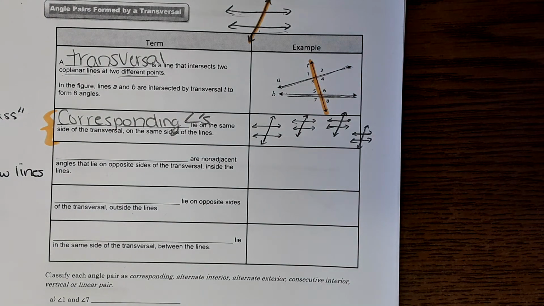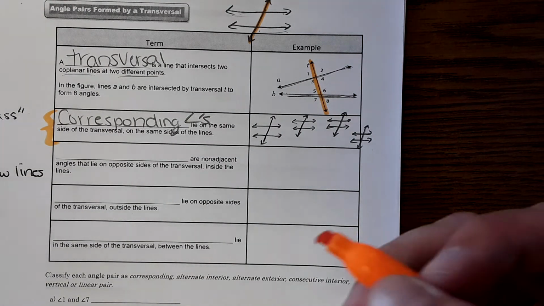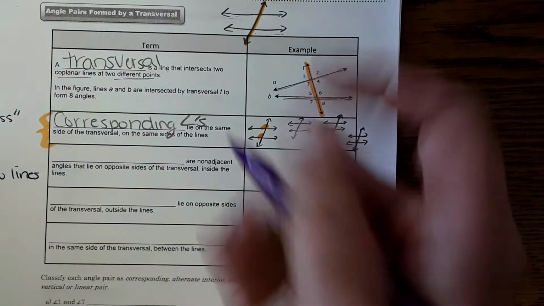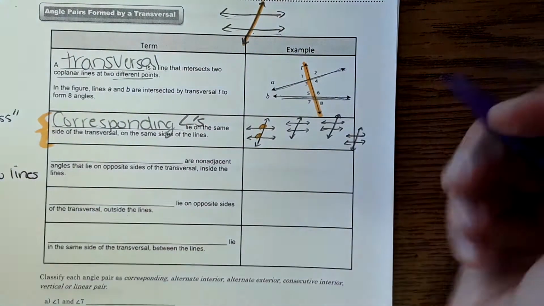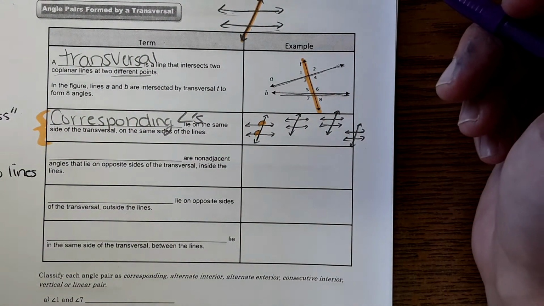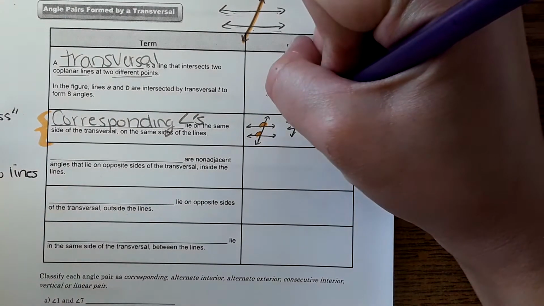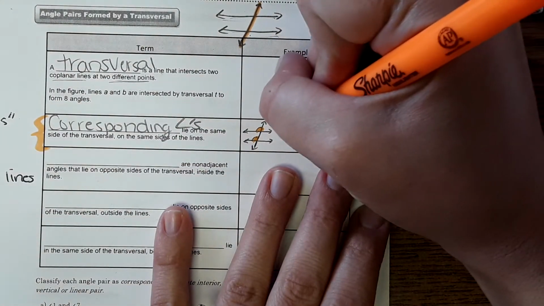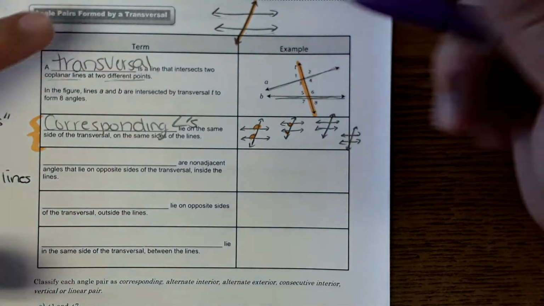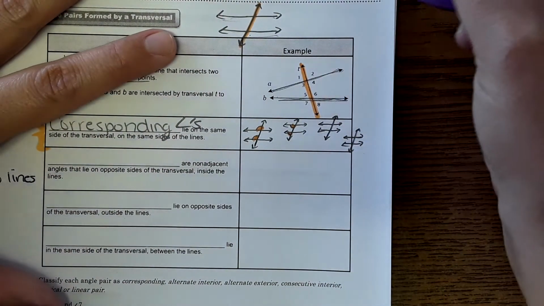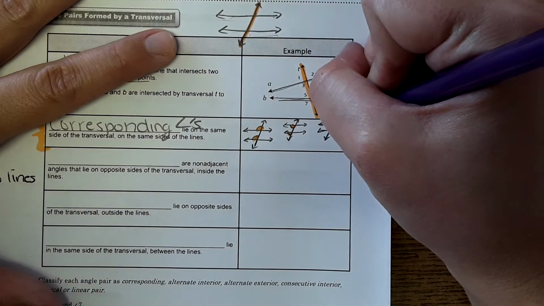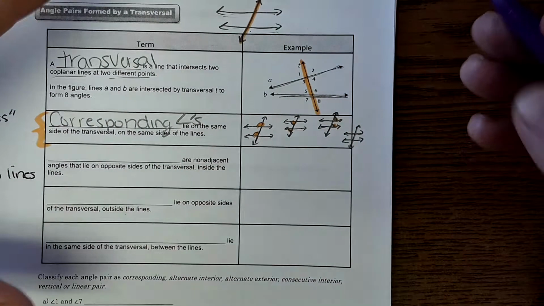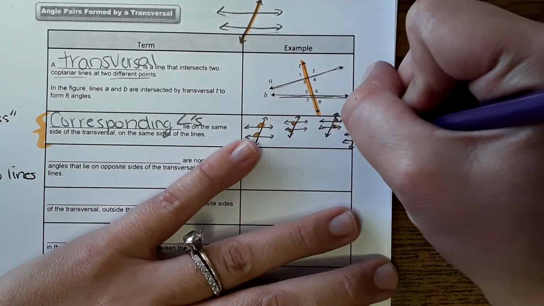Why the heck did I draw 4? Because corresponding angles would be like this angle and this angle, right here. Those are corresponding. It would be this angle and this angle. It would also be this one and this one. And this one and this one.